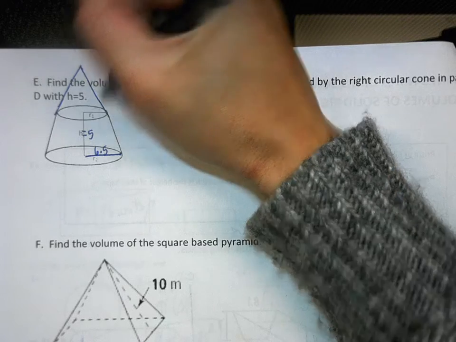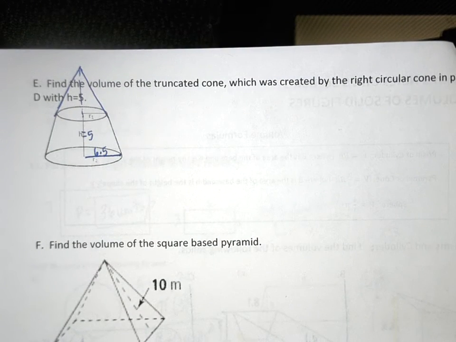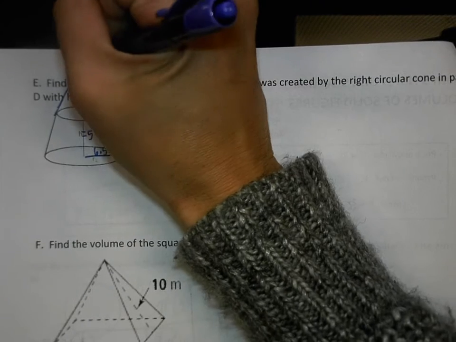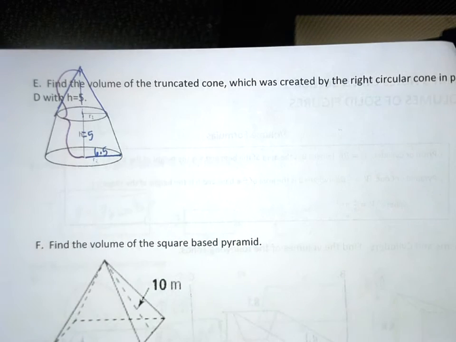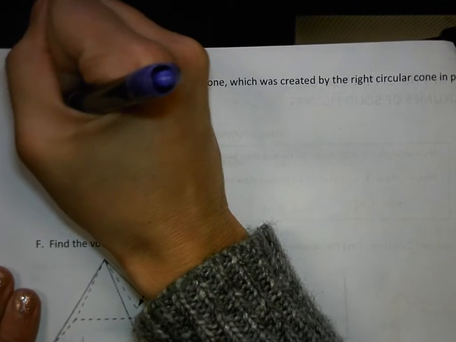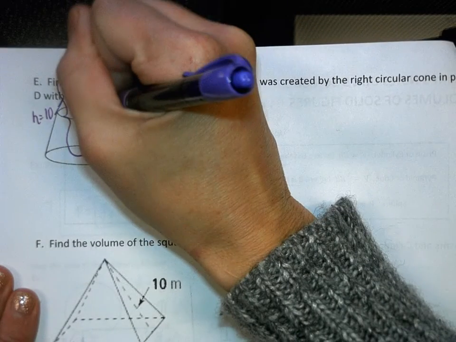I know I'm not the best. Okay, so on the previous figure, what was the entire height of the actual cone? 10. Okay, that height was 10. And then they're telling us that this piece right here is 5.